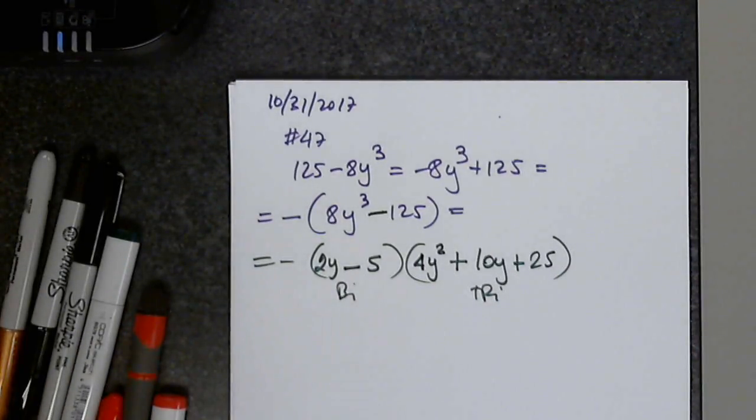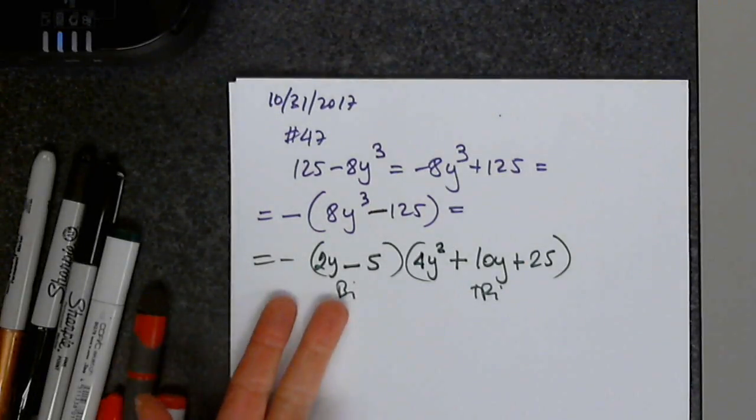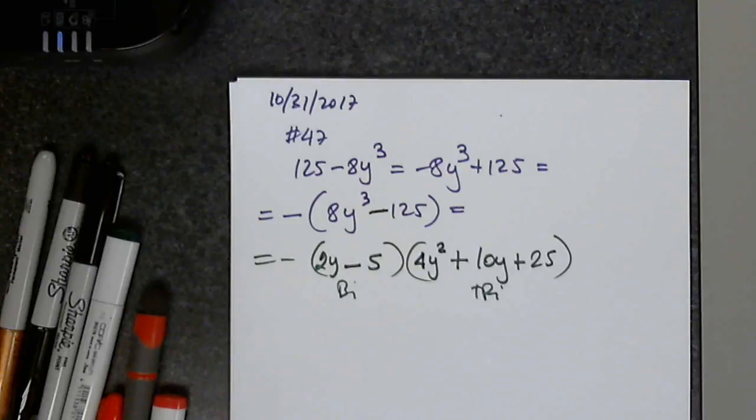So this is the correct factored form. I'm assuming the end of the book says 5 minus 2y, and this is okay. I don't recommend it. Always remember the negative leading coefficient should be pulled out. Is this good enough? Okay, next question.